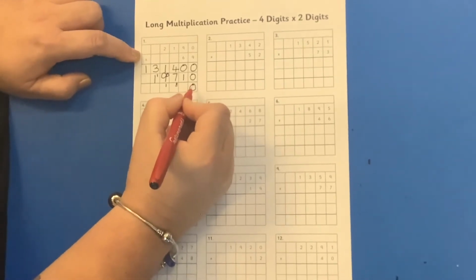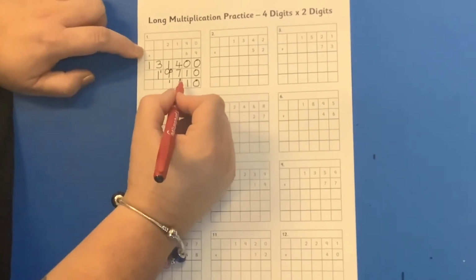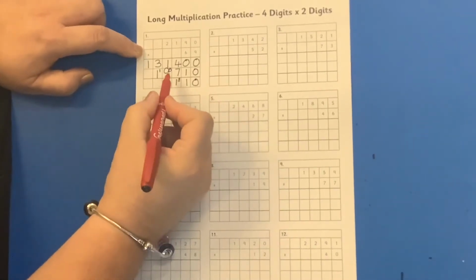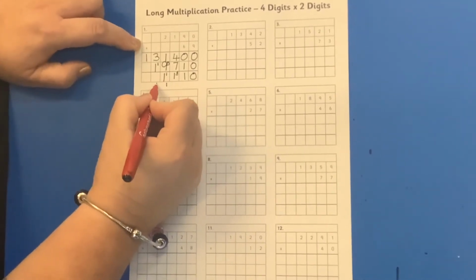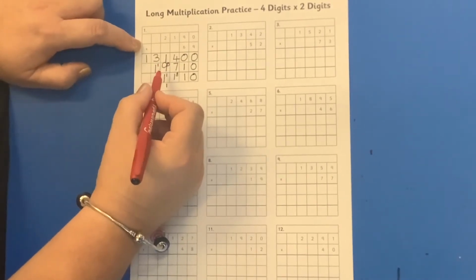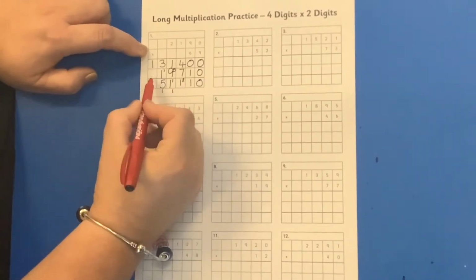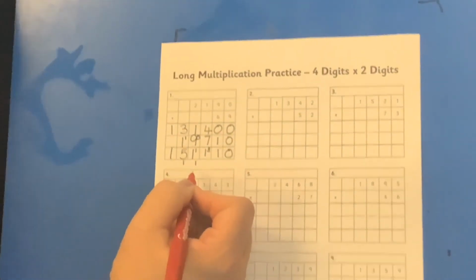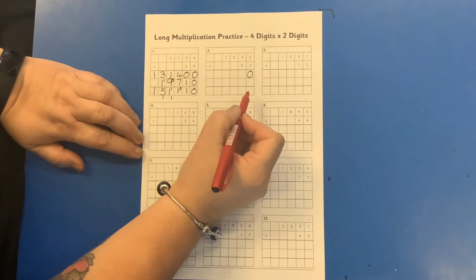Then I just need to do column addition to work out my final answer. 0 add 0 is 0. 0 add 1 is 1. 4 add 7 is 11. Carry my 1. 1 add 9 is 10, but I've got to carry my 1, so that makes that 11. I've got to carry my 1 over. And 3 add 1 is 4, but I've got my 1 here, so that's a 5. And then I've got 1 and nothing else in this column, so it's just 1. So my final answer is 151,110.